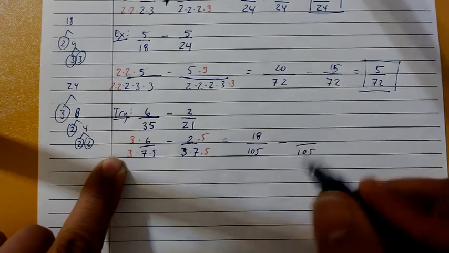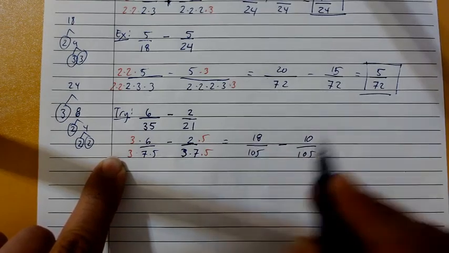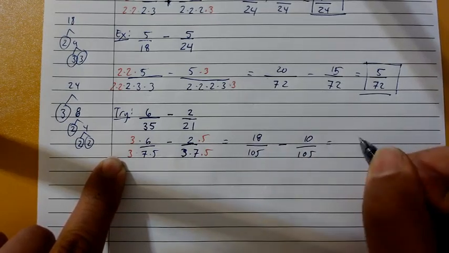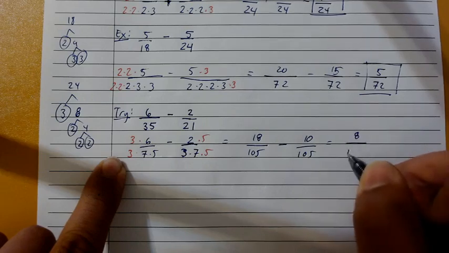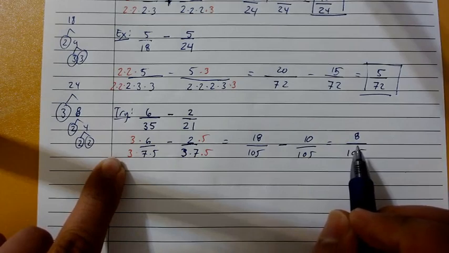Here, 2 times 5 is 10. And so now we can subtract. 18 minus 10 is 8 over 105. Here, can we reduce this?